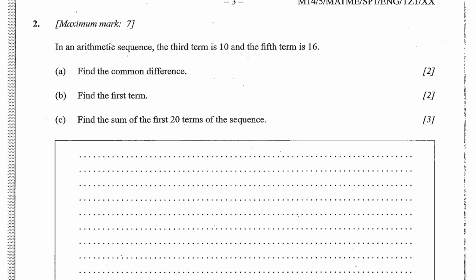Problem 2 is an algebra problem. They talk about an arithmetic sequence, so already I know what formula I'm going to use, right? I'm only going to use the arithmetic formulas. The third term is 10, so let's write u3 equals 10. The fifth term is 16, so u5 equals 16. They want me to find the common difference.